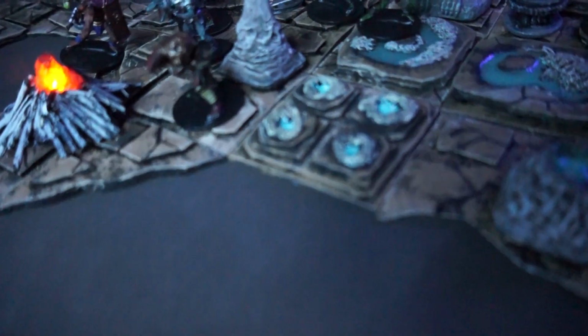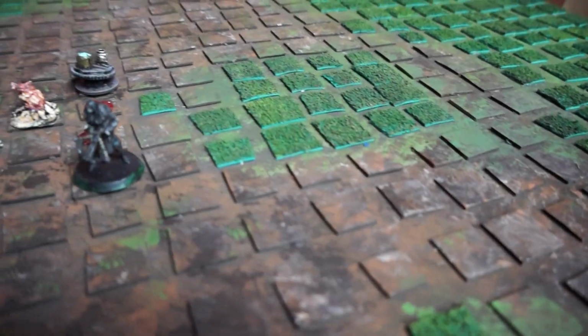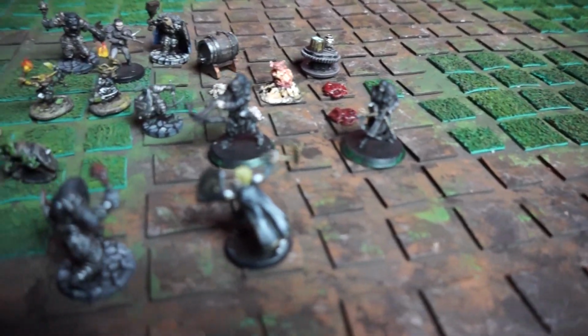But first, what happens when dungeon tiles aren't enough? On the next episode, we will see how to build battle mats.